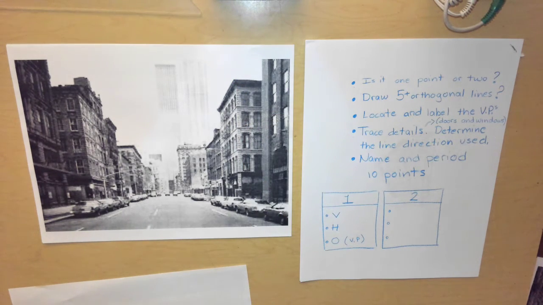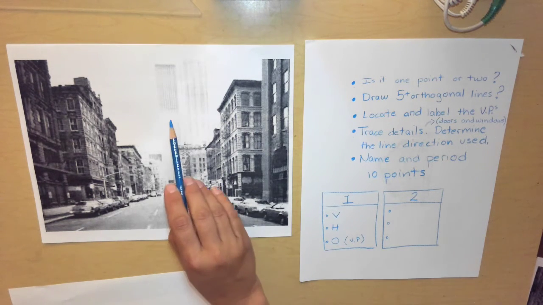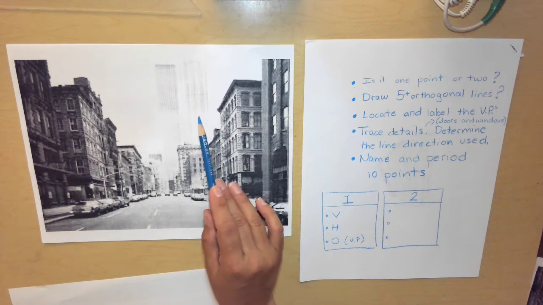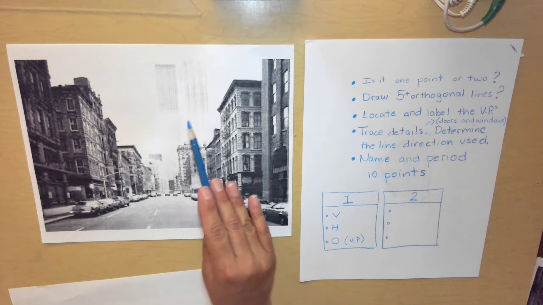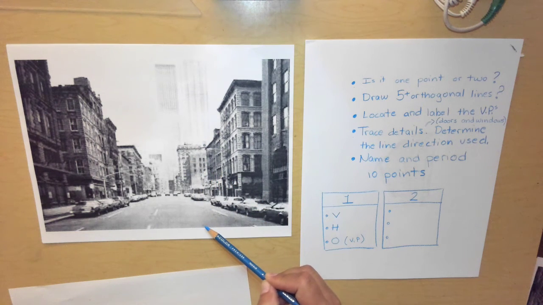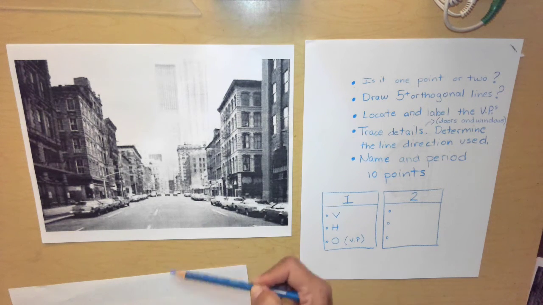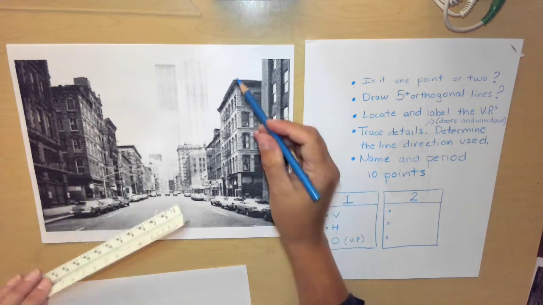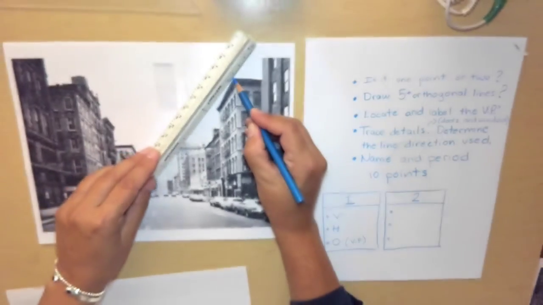What I do not want you to do is worry about the Twin Towers in the background. This is of New York City before the Twin Towers collapsed. I'm pretty sure that this is like right before Brooklyn. And the bridge would be like over here, the Brooklyn Bridge. Anyway, so what can we do?